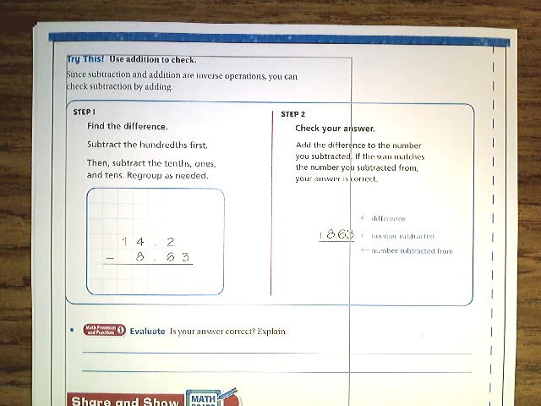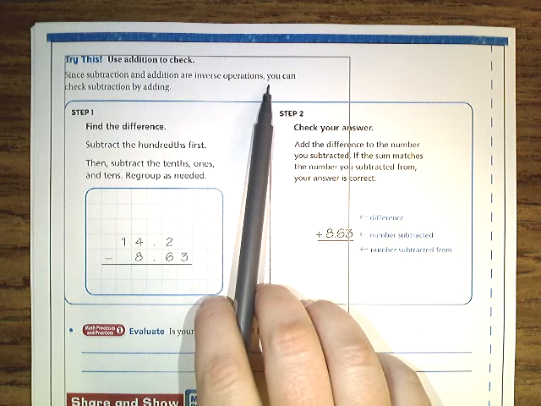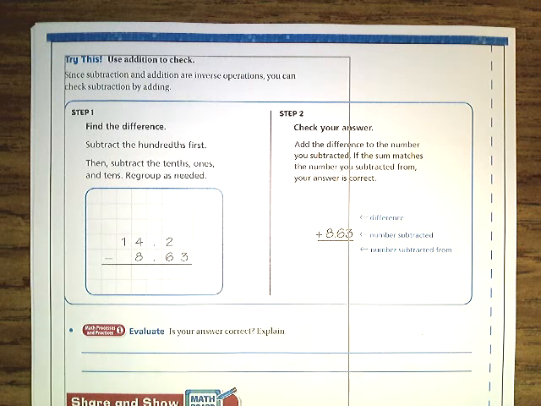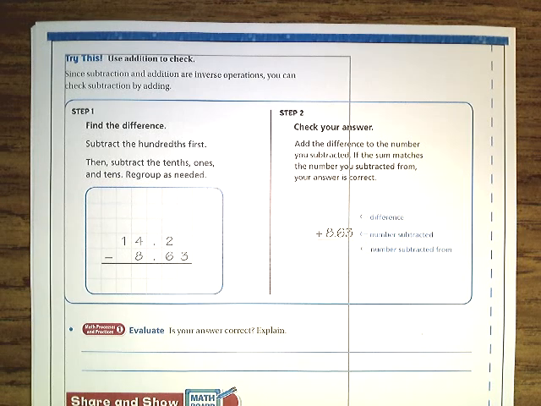So there's one extra component here that's going to show us a way to check our answer. It says, since subtraction and addition are inverse operations, and inverse is just a fancy word for opposite, you can check subtraction by adding.